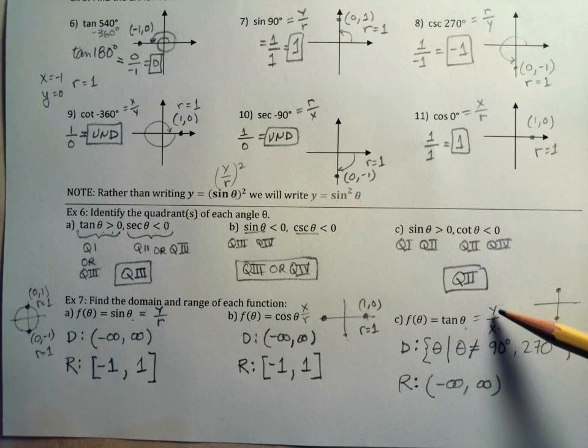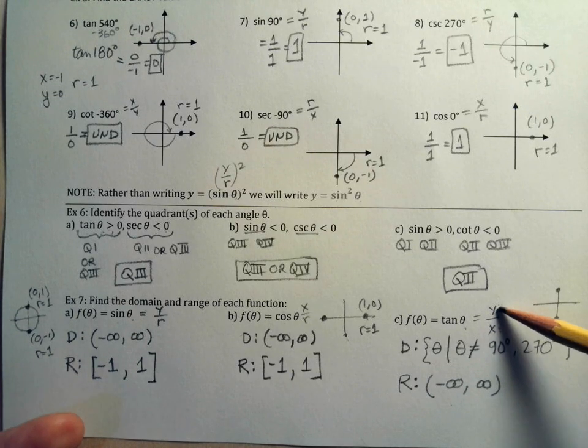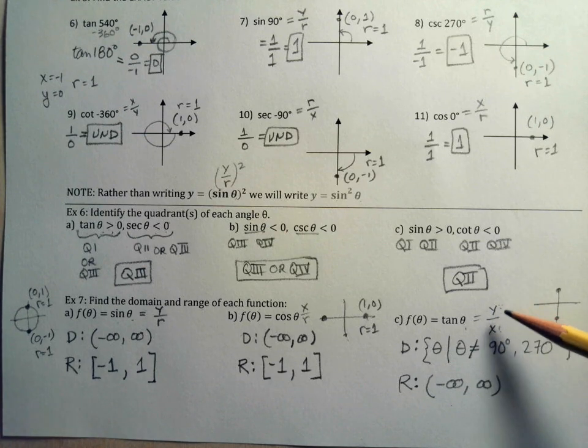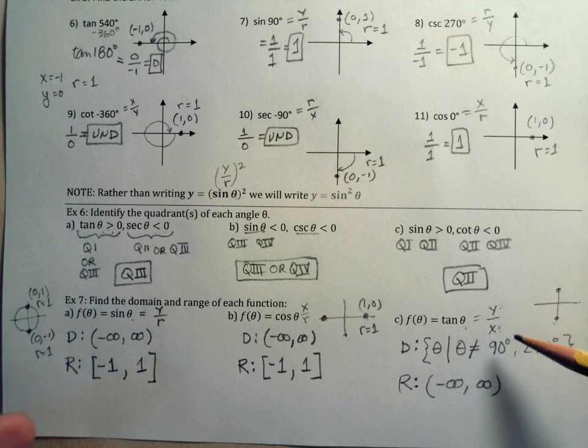Even though you might think, oh, it can't be bigger than 1, as x gets close to 0, this thing is going to be really, really big. Or it could be the reverse, negative.